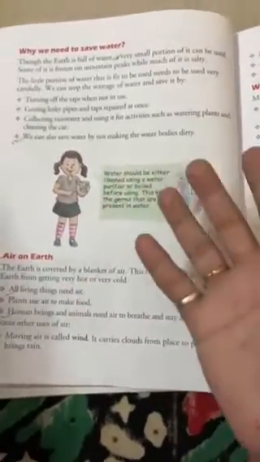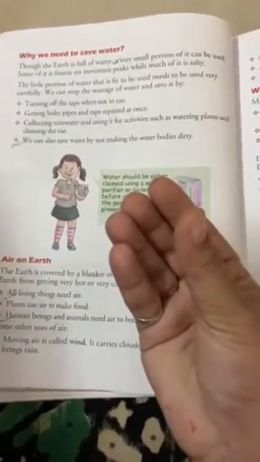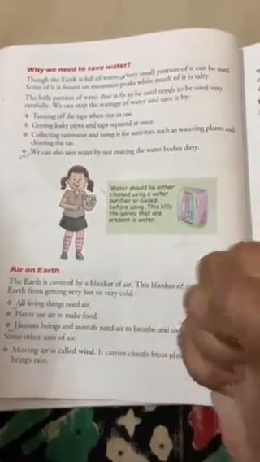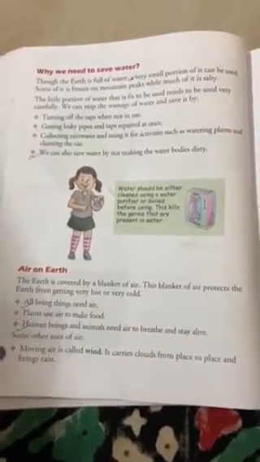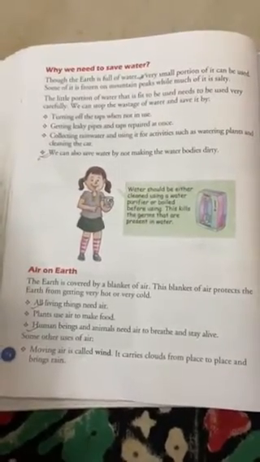You all know that on our earth, full earth or half of the earth is covered with water, but a very little amount of water can be used to drink, and very little is used by humans or living beings. So we have to save it, because nowadays many humans are wasting it, like they throw garbage in the rivers, and river water is the only water that we can use to drink. So we don't have to make it dirty.